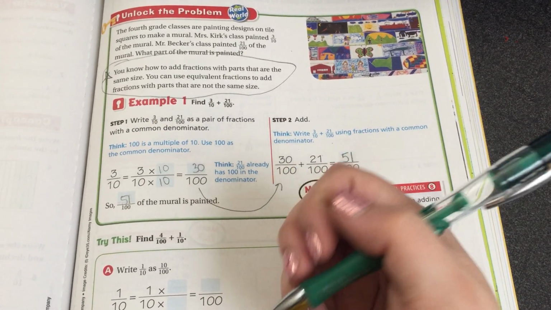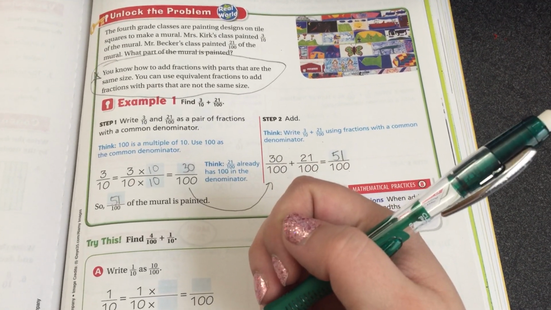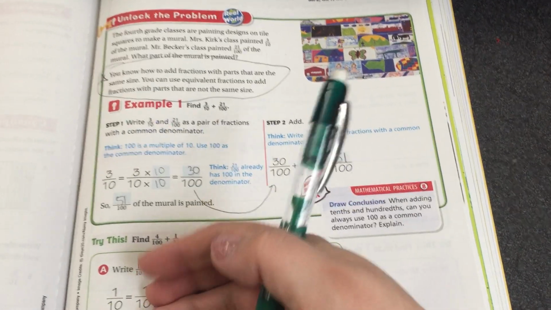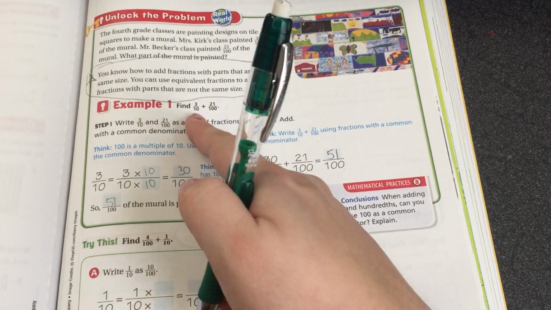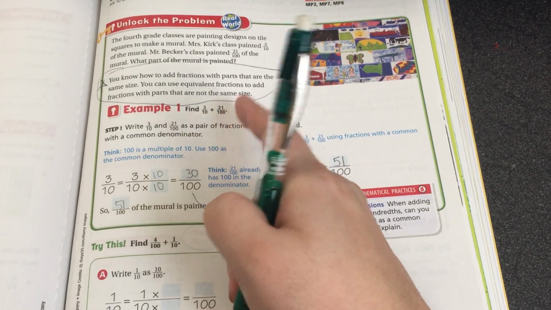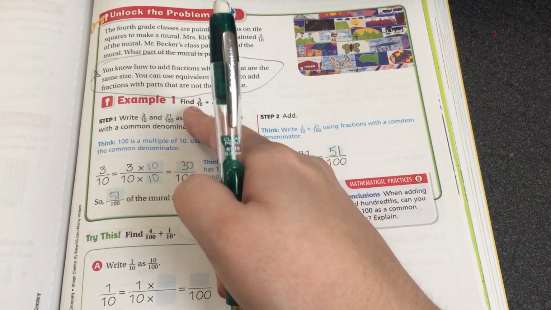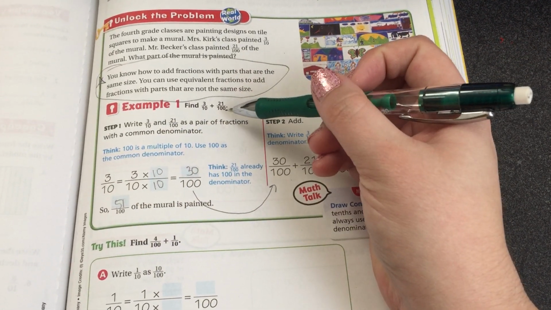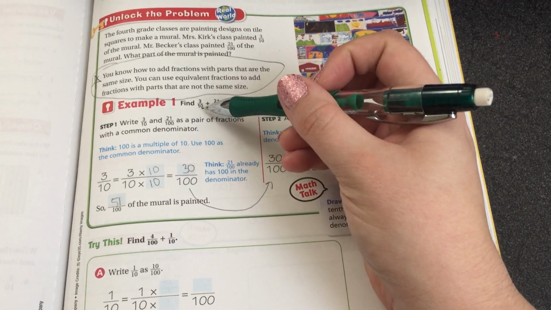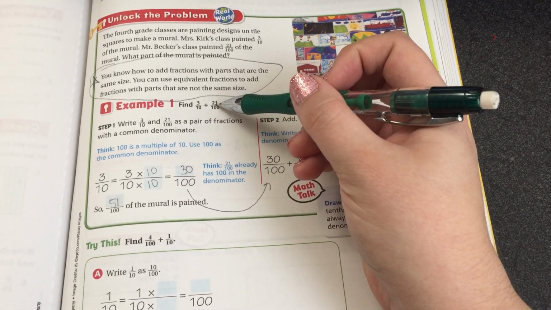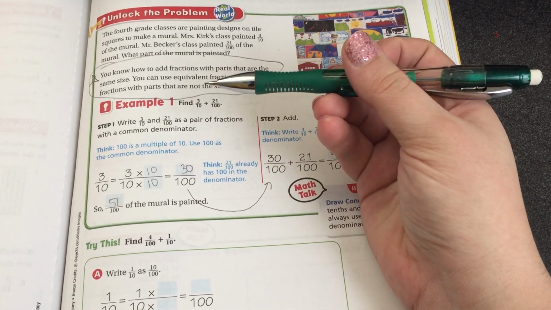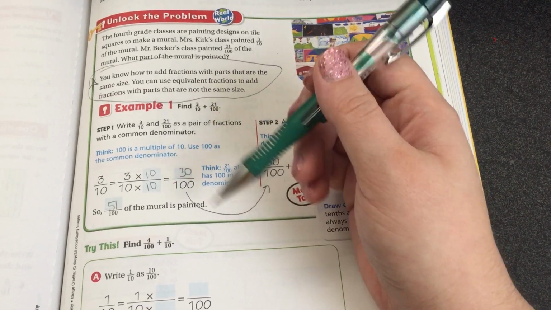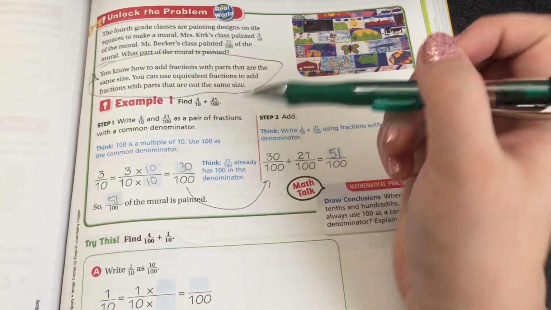So remember, you can't add unlike fractions. You can't add fractions that don't have the same denominator. So in these problems, they're going to give you a mixture. So you have to find what's the easiest. Is it easier to take the 100 and take it down to a 10? Which you can't always do, because if you divided 100 by 10, you could get 10. But if you divide 21 by 10, you're not going to get 3. So it's usually easier to go from the tenths to the hundredths with these problems.